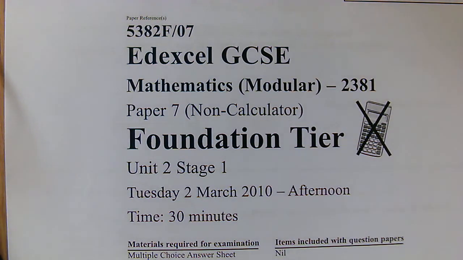Worked solutions to the foundation paper, multiple choice, March 2010.